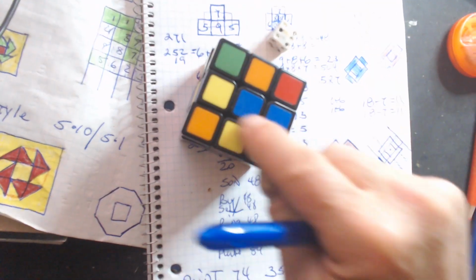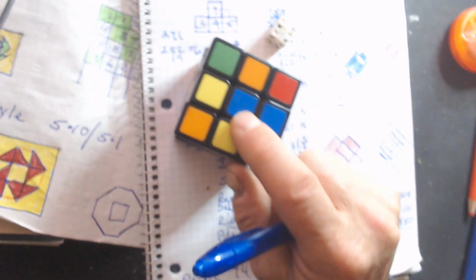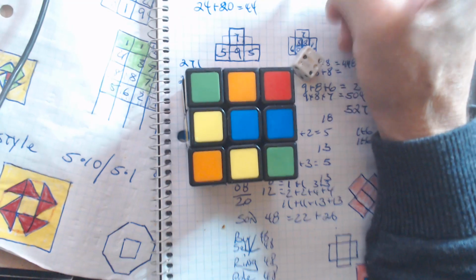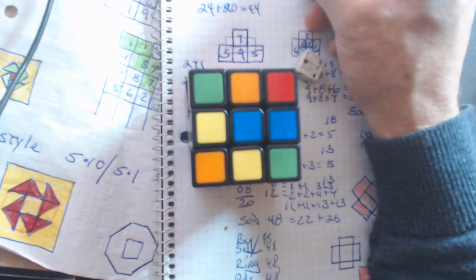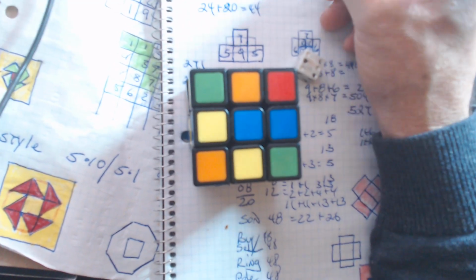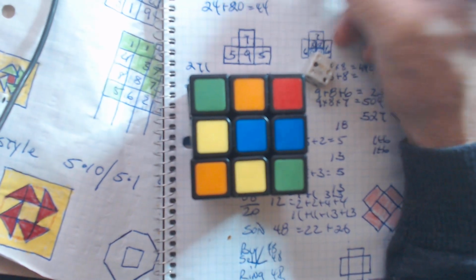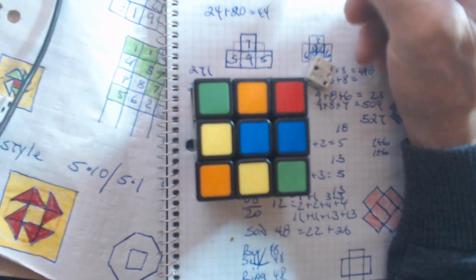At the same time, when there's 1 in the center, there's 8 around. If you go 4 times 1, it equals 4. If you go 4 times 8, it equals 32, equaling 5. What happened? This one, the 8, went down 3. This one went up 3.